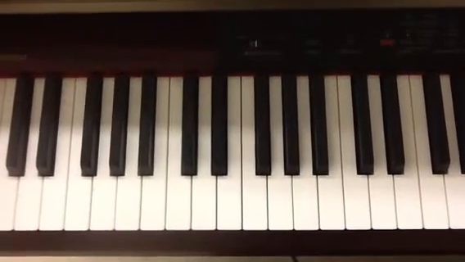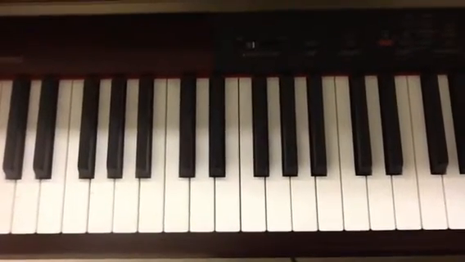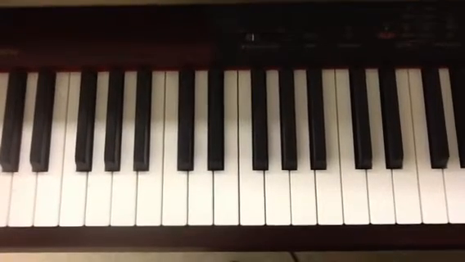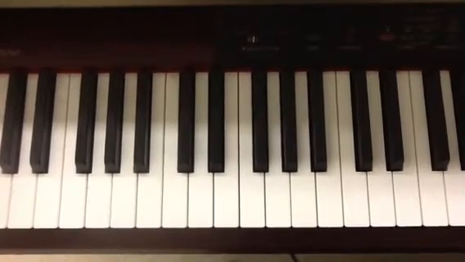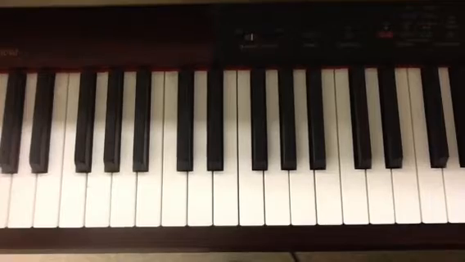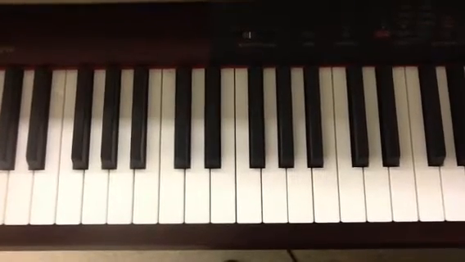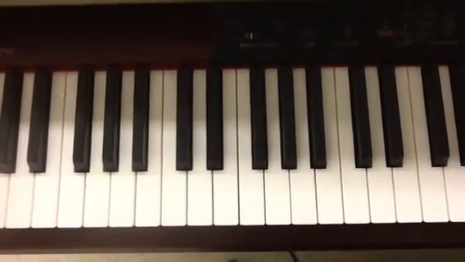Good morning, grade 8s. Today we are going to talk about enharmonics. In order to completely understand enharmonics, the first thing you need to understand is the piano keyboard. So let's take a look at it. Here is a piano keyboard.